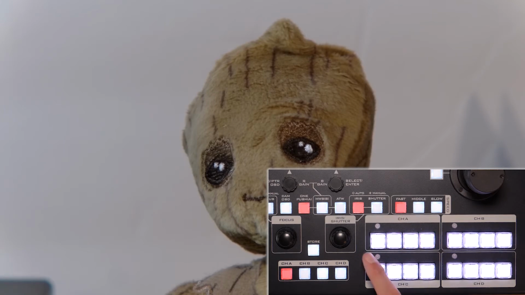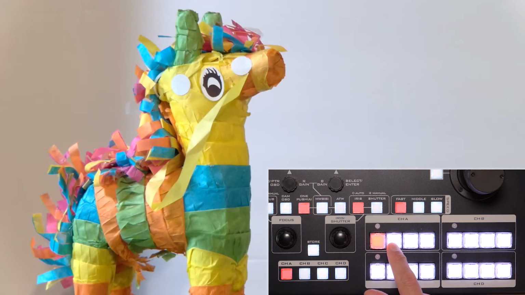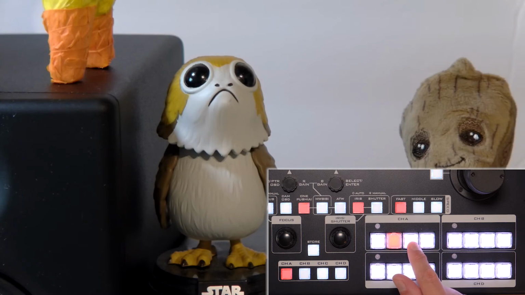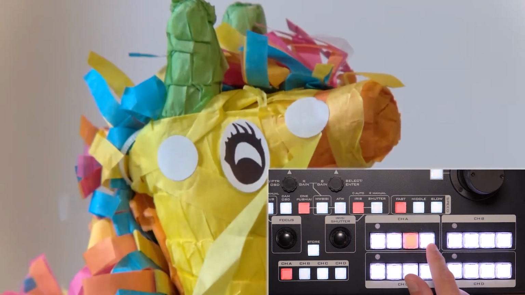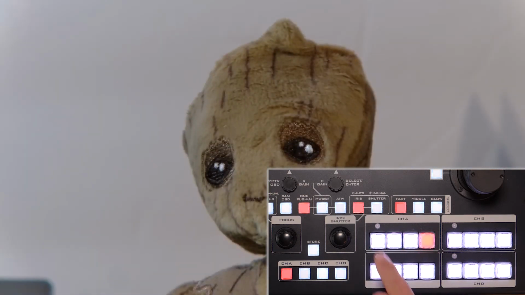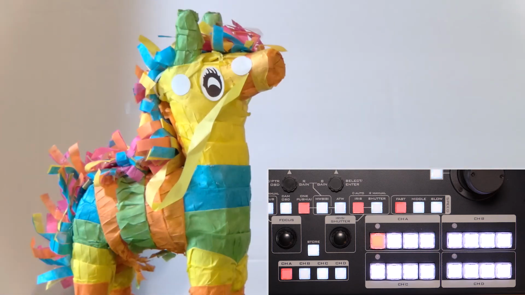All right, so let's go ahead and recall presets. To recall presets, simply press any of the buttons that you just saved. Let's recall 1. There's our first shot. Let's recall 2. That's our second shot. Let's recall 3. Third, and finally 4. There you go. We saved 4 camera presets on our small scene here.